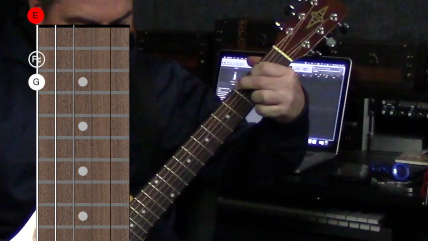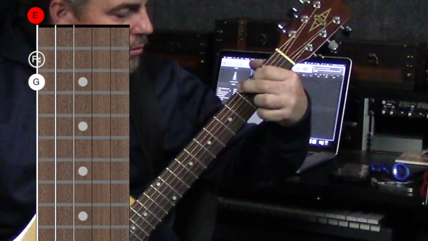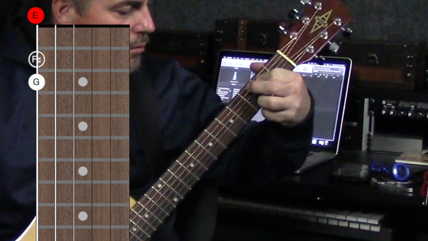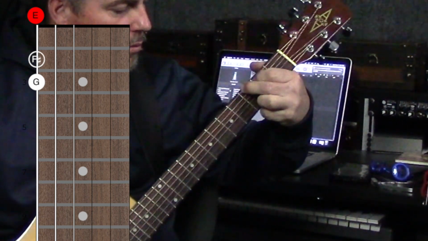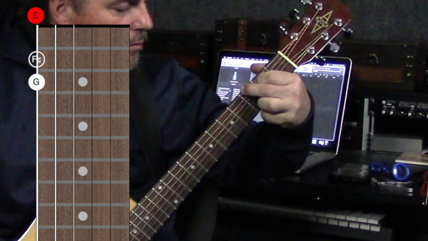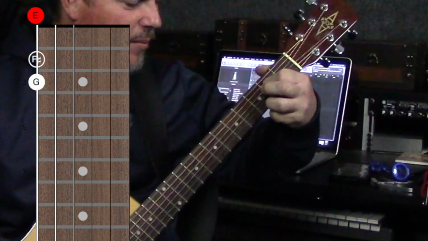So a good example of that, and we'll go ahead and get right into how this is used in music, so just some examples. If you're a CCR fan and you know Who'll Stop the Rain, the intro starts on G. So I went G, walk it down to E minor.